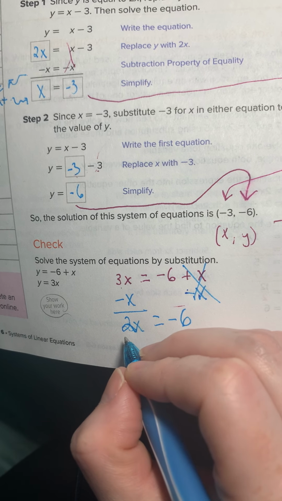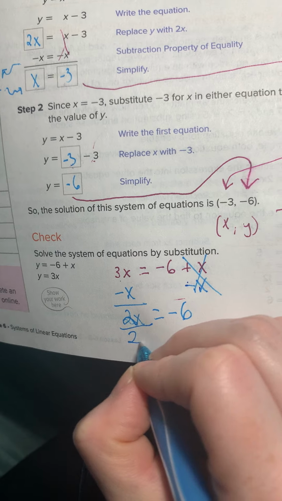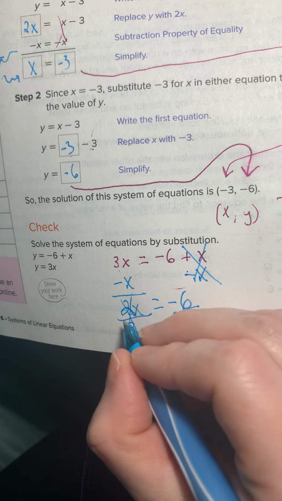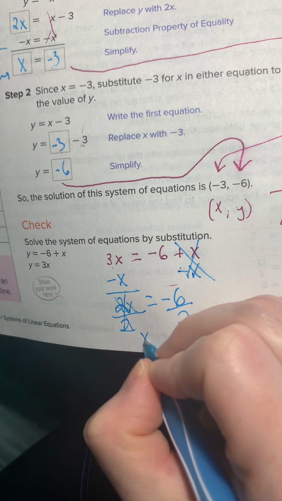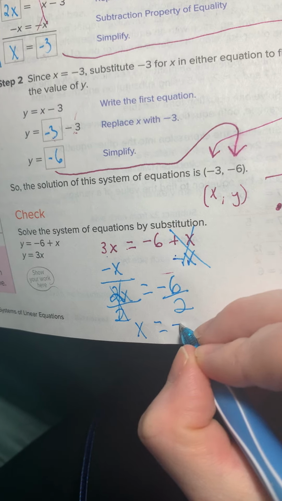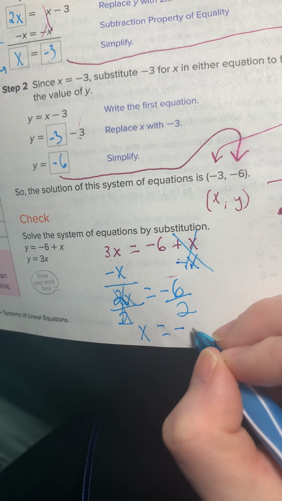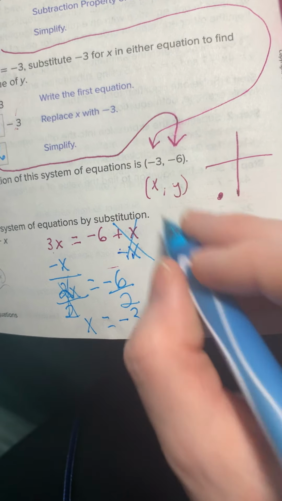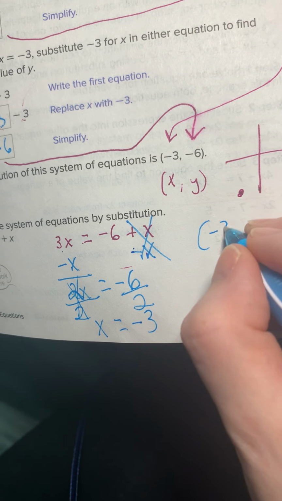This requires an extra step. So we're going to do the algebra, dividing by that 2 on each side because it's multiplication. So x equals, what's a negative divided by a positive? A negative. And 6 divided by 2 is 3. So x is -3. All right, again, we have a -3.